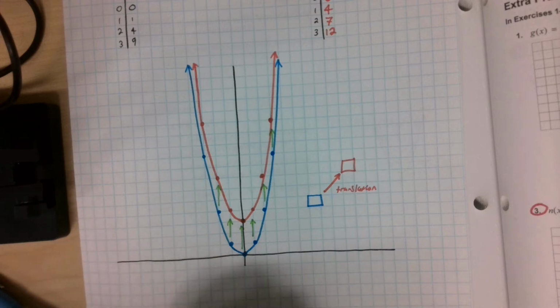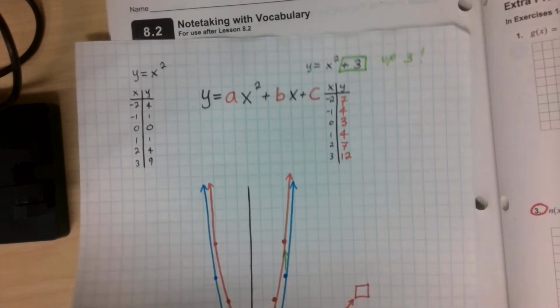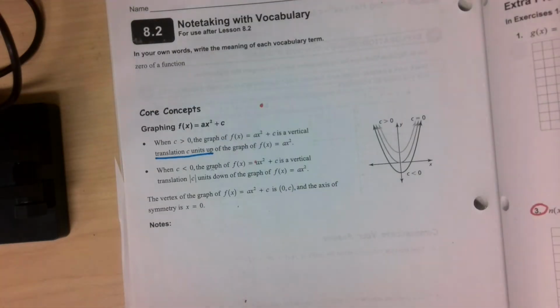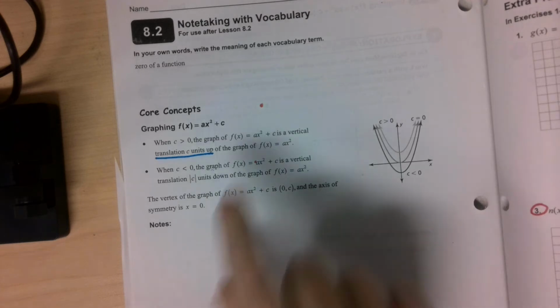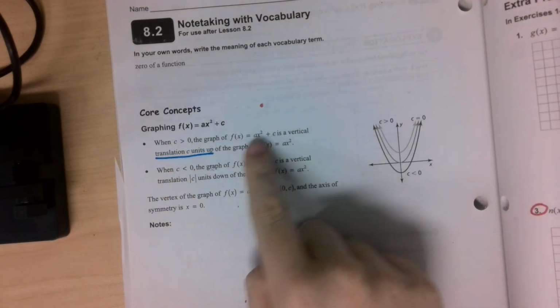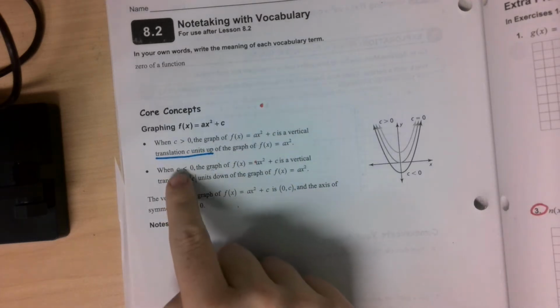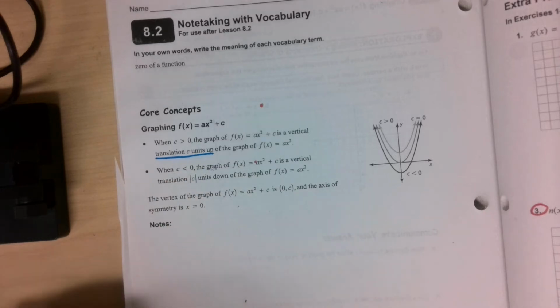A reflection is where it flips, a translation is where it slides. We won't be talking about rotations in this unit, but that's another transformation we could do. So translation is another word for slide. And the c value tells you how much up it goes, if your c value is bigger than 0. If your c value is negative, though, what do you think is going to happen?